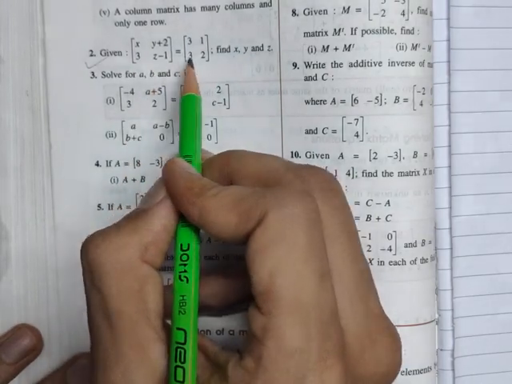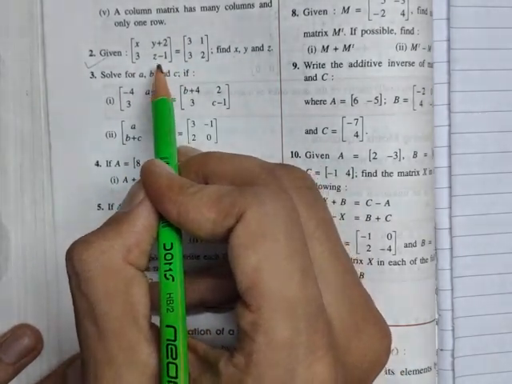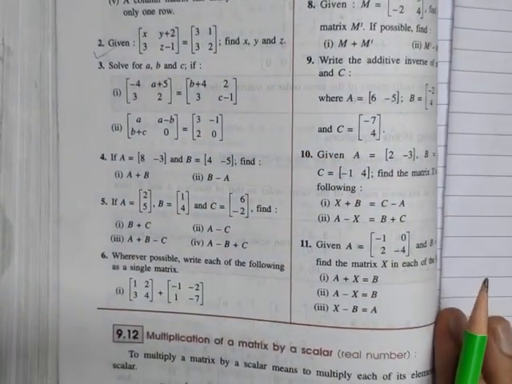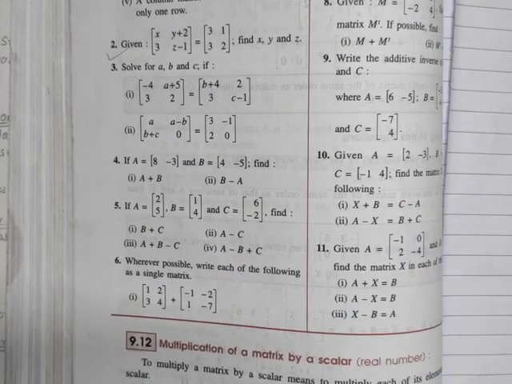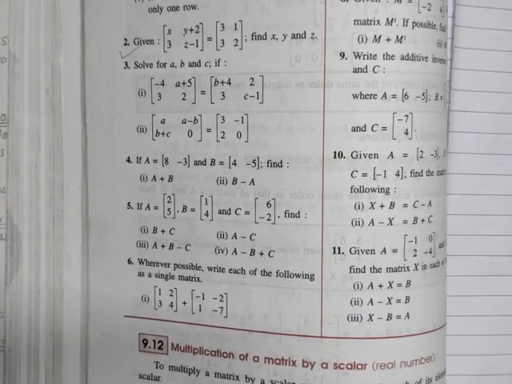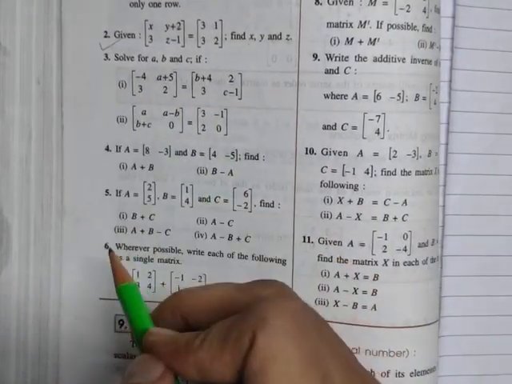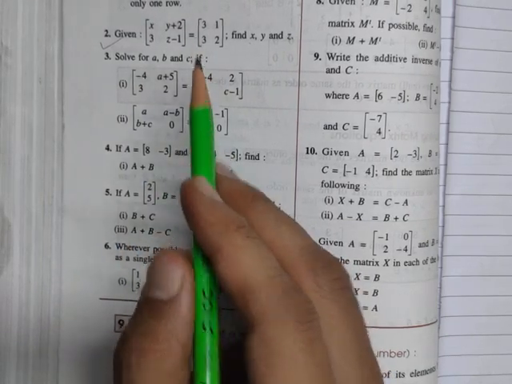Next, 3 equals to 3 obviously, and z minus 1 equals to 2. So I'll get the answer of z also. So I'll get the answer of x, y and z. Simple. Next. Further he says solve for a, b and c. If this is given, can I say same types? If you want, you can take screenshot of these questions.